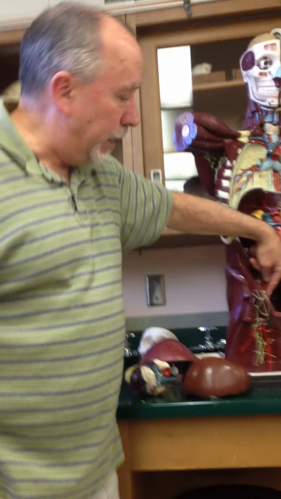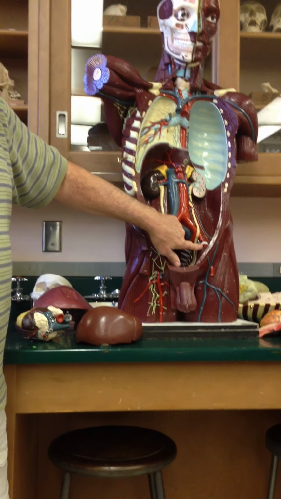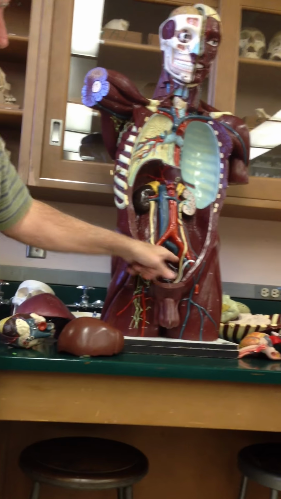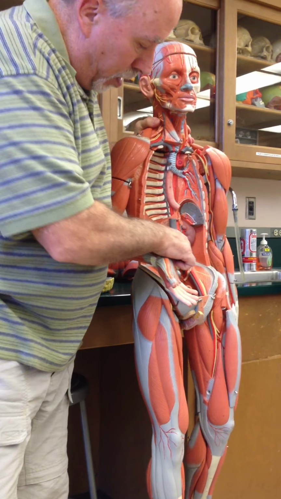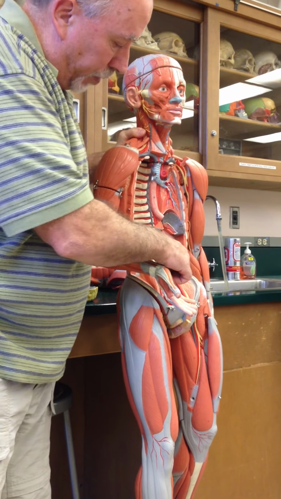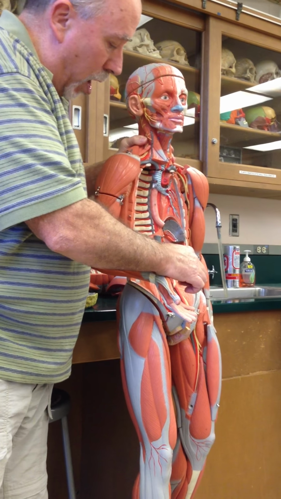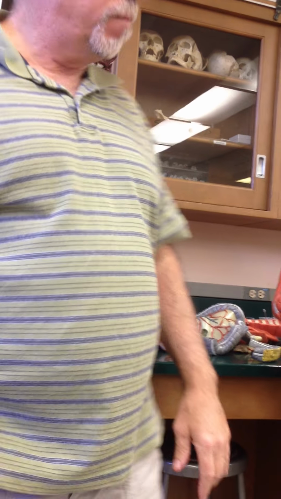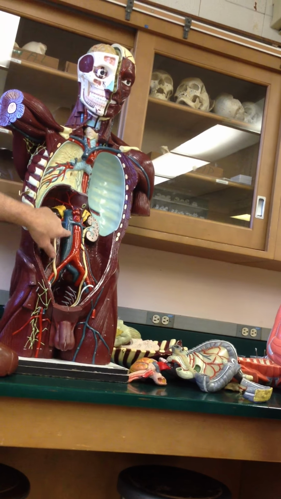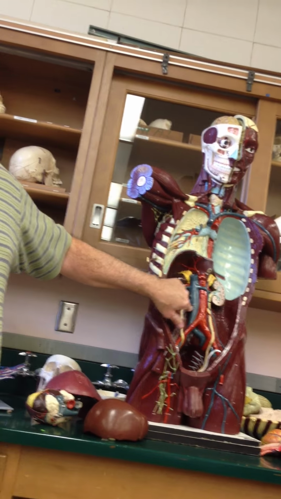So you can see those external iliacs right here, here. Internal iliac, you can see a little piece of it there and here. Same thing here. External iliac, here and here. Internal iliac, there's a little hunk of it there. And then they form the common iliacs. Common iliacs dump into what? Inferior vena cava.